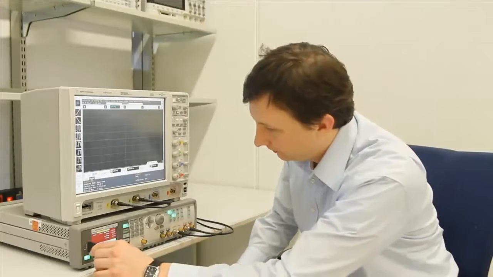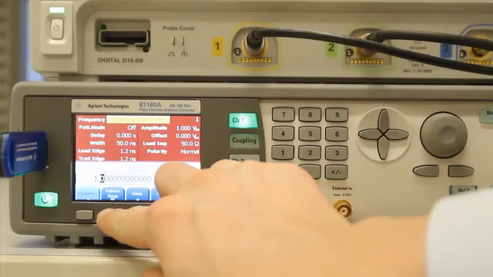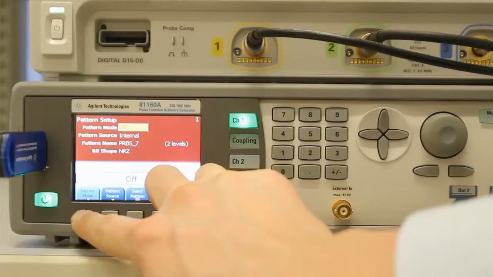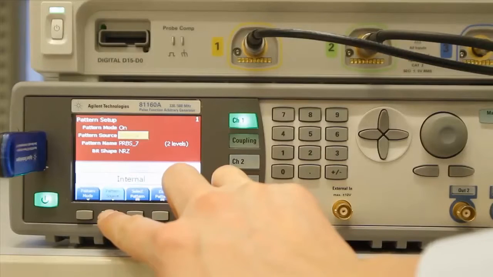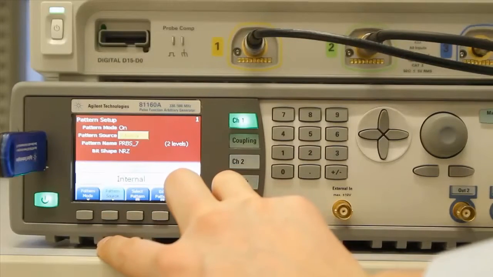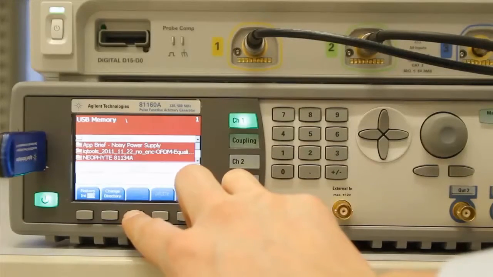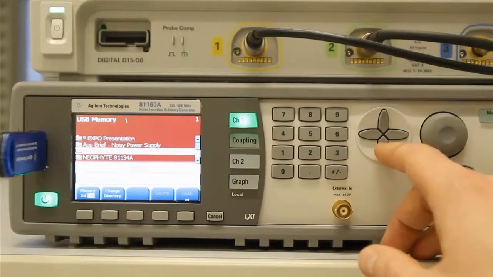In the first step I will load the MOST stress pattern from my USB drive. I'll go to the pulse mode of the generator, activate the pattern setup, source. As source we select internal, pattern selected from the USB drive.